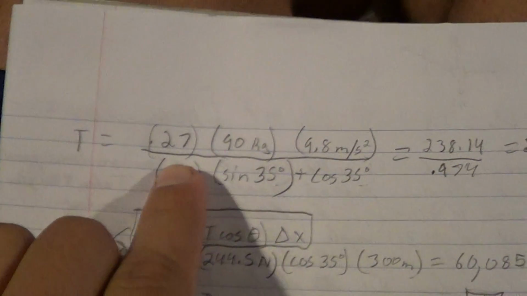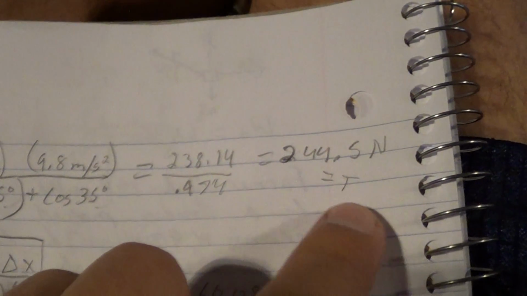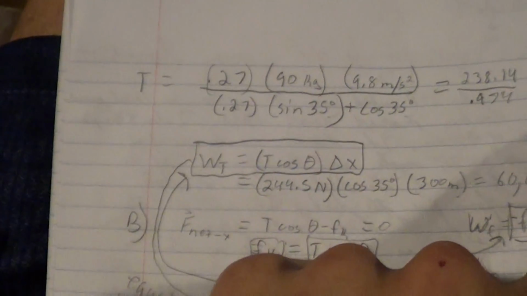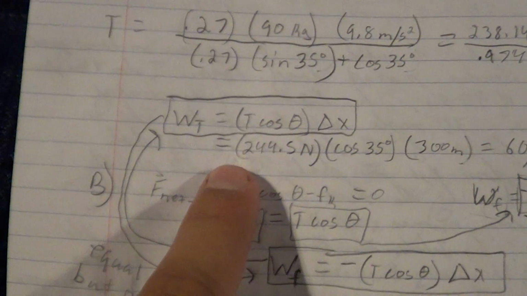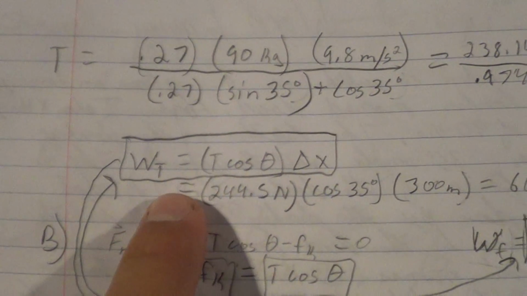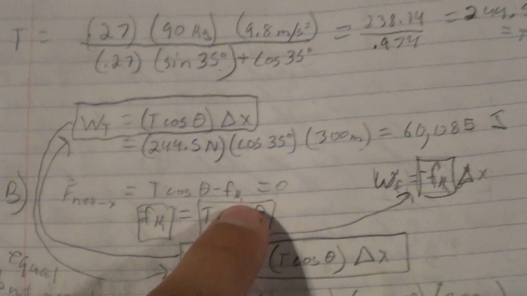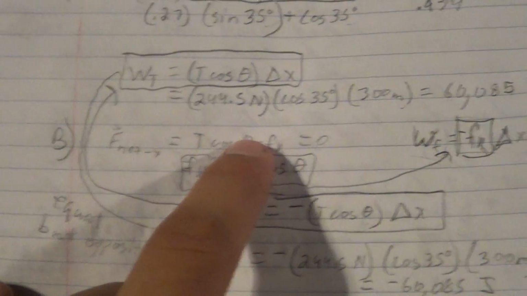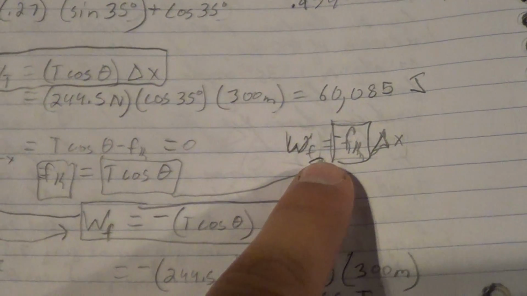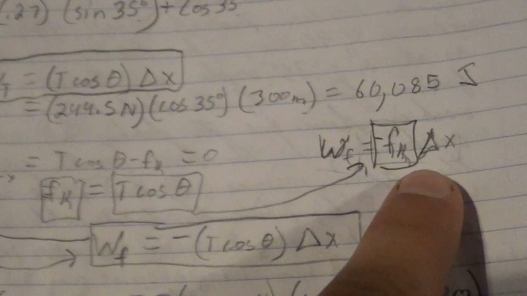And then solving for T, just putting in the numbers that we have, we get 244.5 newtons. That's our tension. Alright, and our tension force is the force acting upon it. And then we're going to do the work: work by tension equals T cosine theta times delta x. And the work by friction equals negative force times delta x.